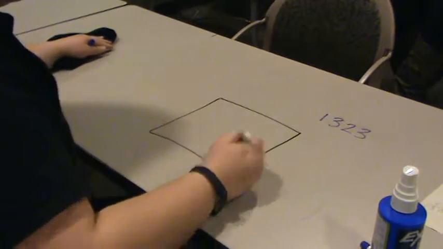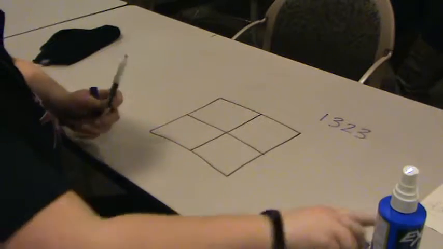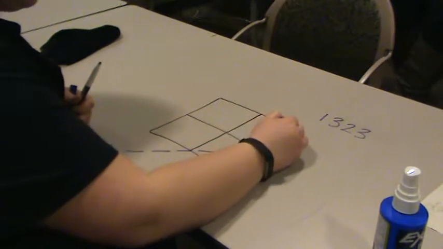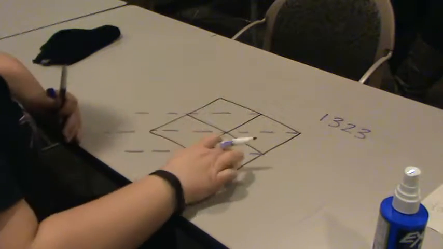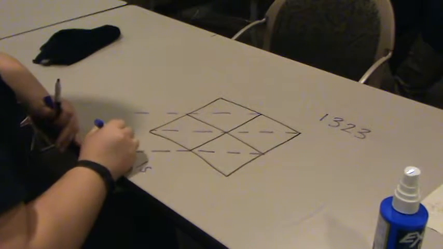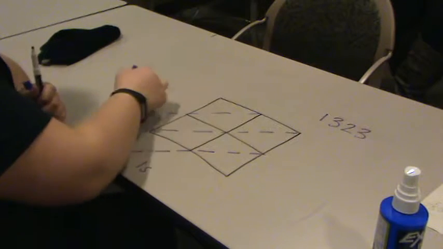Make our box, divide it into 4 equal parts. And you can do the diagonals in the same color, but I always like to do it in the other color just so we can kind of see the separation. And I'm going to write in again. So the first diagonal is ones, the second is tens, the third is hundreds, the top one is thousands.